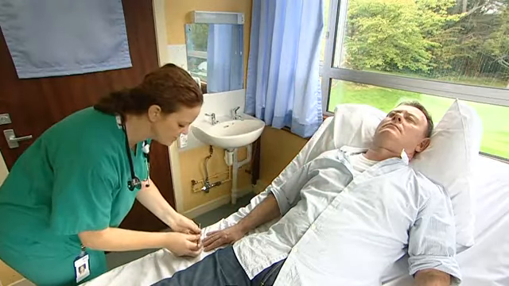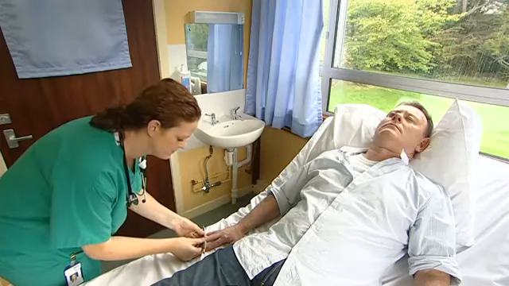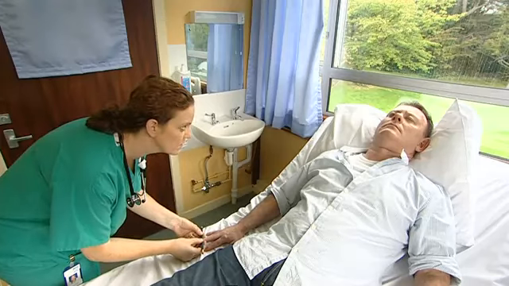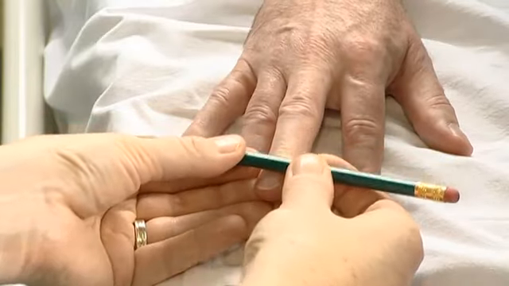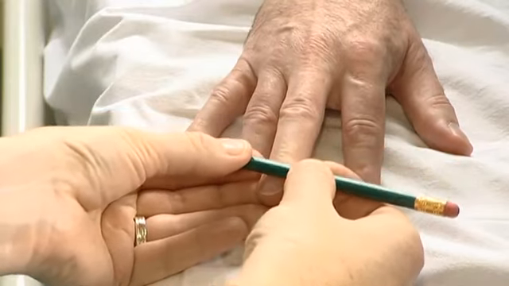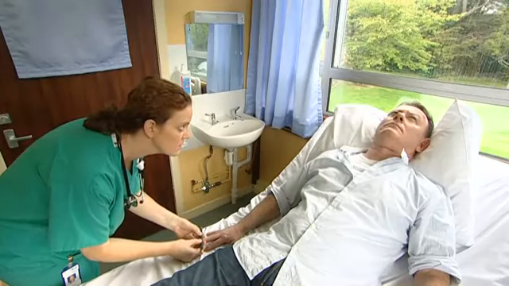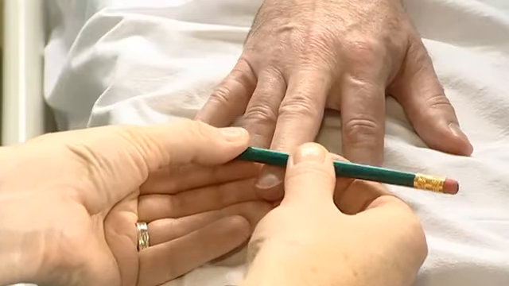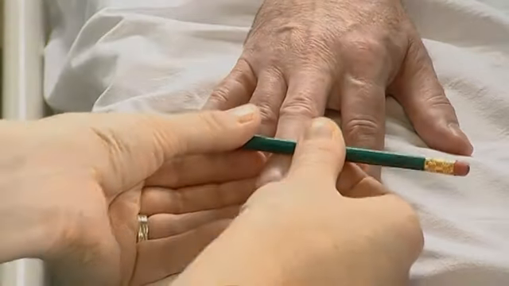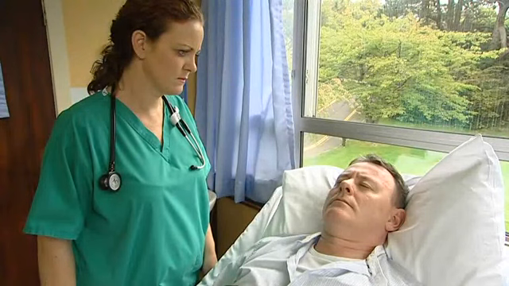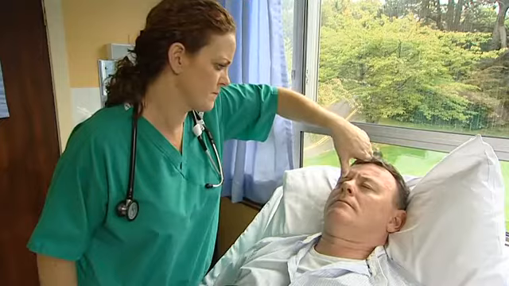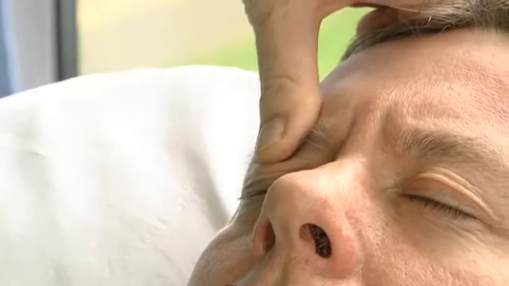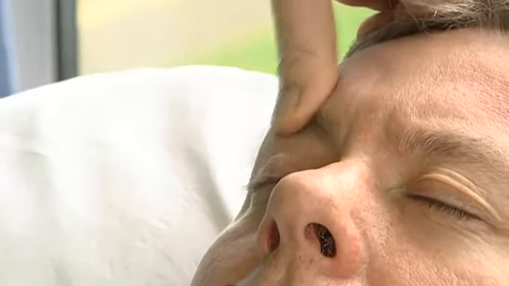Mr. Murray, I'm just going to press on your fingernail. When you elicit a patient's response to pain, you should start off by applying firm, sustained pressure to the base of the patient's fingernail using a blunt tool such as a pen or pencil. This should be done on the dorsal aspect of the finger, just proximal to the nail bed and not over the nail itself. A painful stimulus may also be performed by applying firm, sustained pressure to the supraorbital notch, which is located in the bony ridge above the eye.